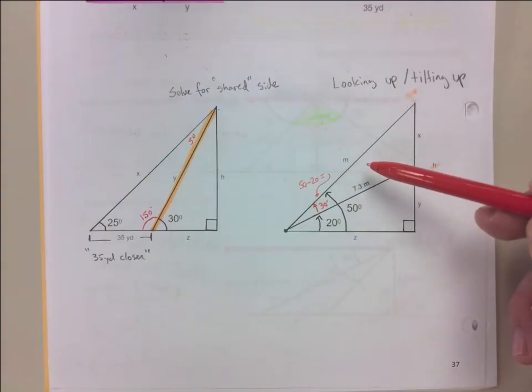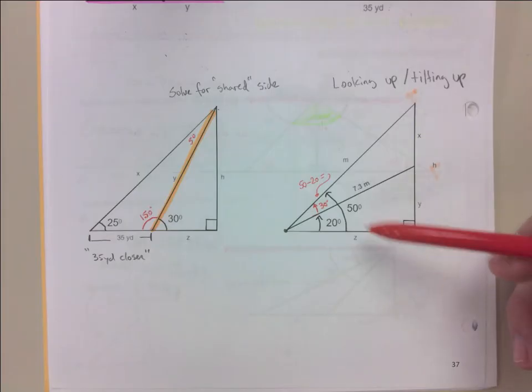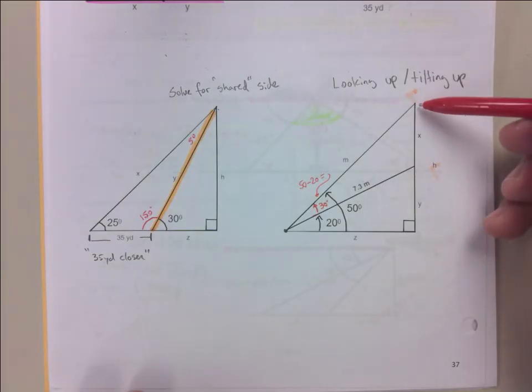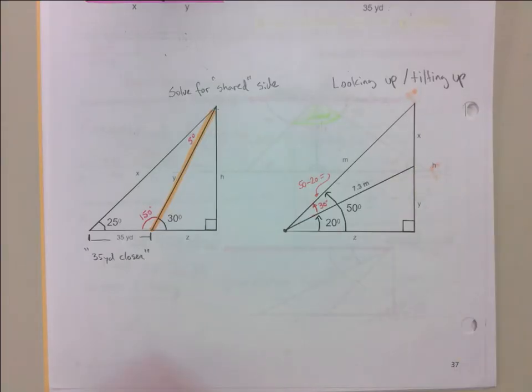And look at all the variables I've assigned, right? M, X, Y, Z, right? I have variables everywhere. You don't need to do that. Just do the ones that you think you're going to solve for. And then, of course, I could ask how high is that actual, like how tall is the actual structure you're looking at? How tall is the statue, all of those things. That's where this one would come in handy.